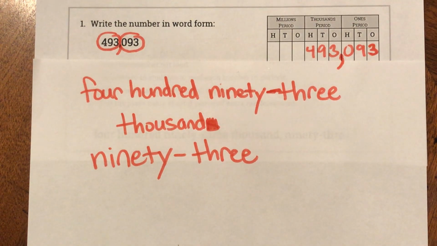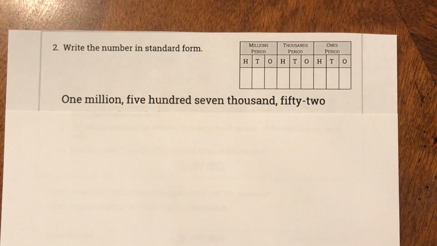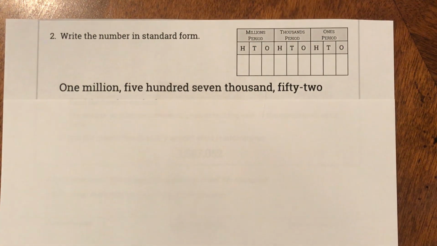So let's look at another one of those. Okay, here's my next one. And it says, write the number in standard form.